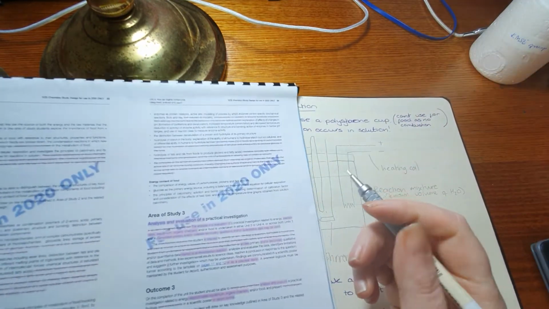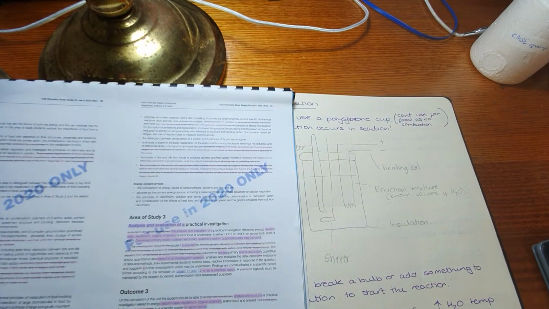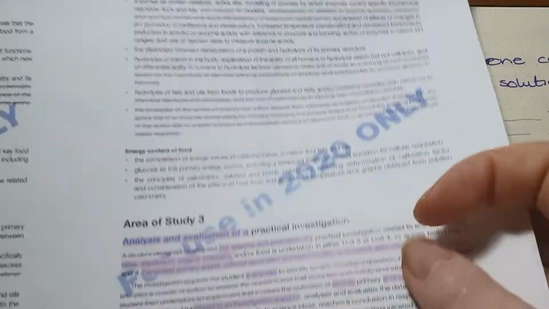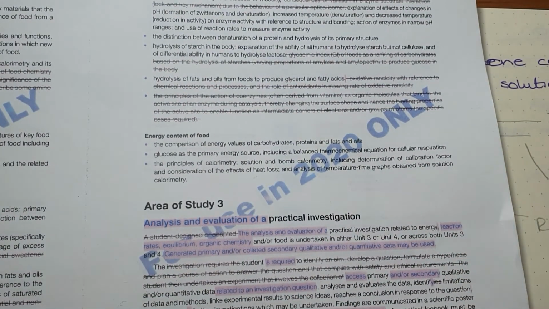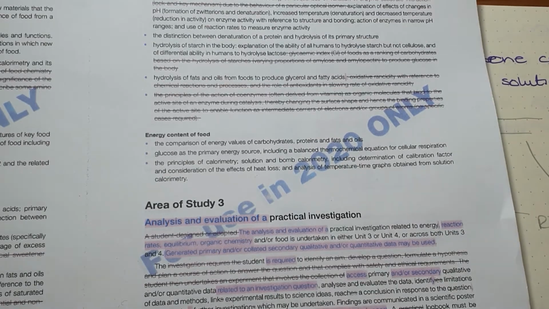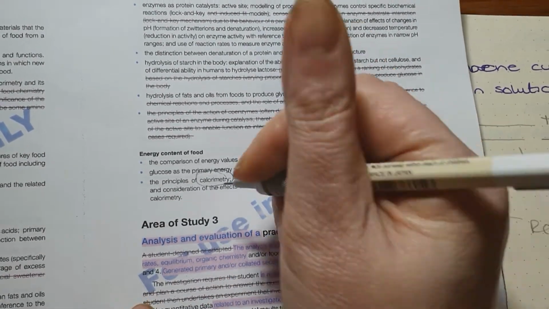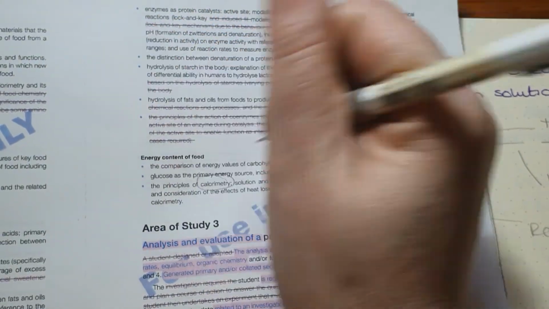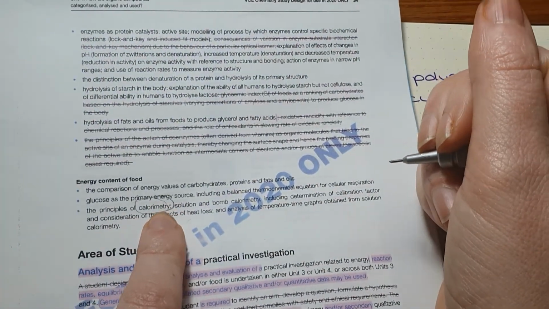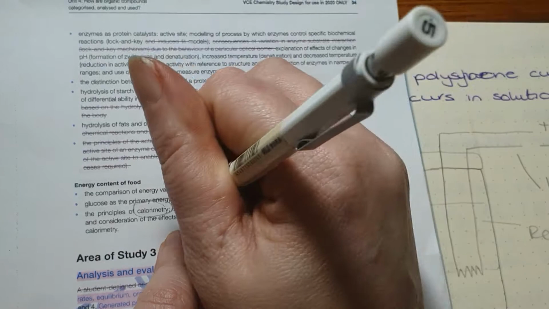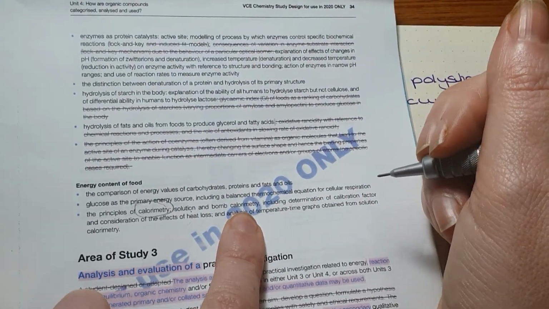Hi chemistry kids, so we're doing our final little dot point, and I'm going to try and divide this video up into those 3 parts that you see on the bottom. So we're looking at calorimetry. I did the video before where we were looking at just burning the food. That's the very basics. We're going to go into a bit more, and look at solution and bomb calorimetry.